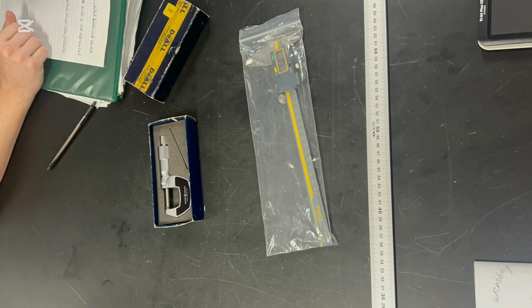Micrometer. What's in the black box? Micrometer. That's the reason I did not give it this time. I need all the digital ones.